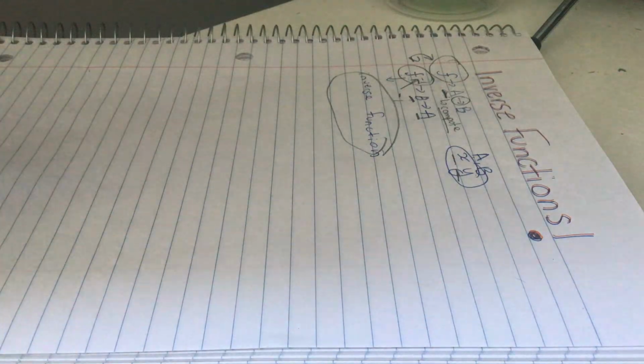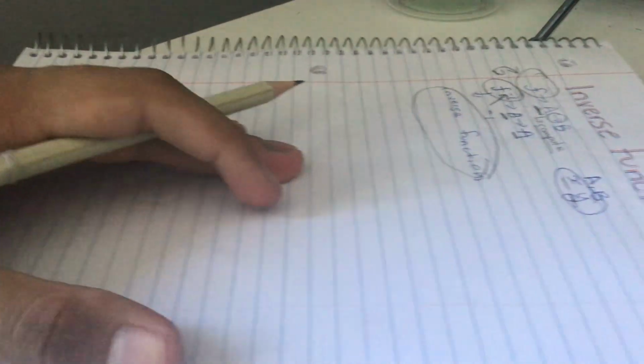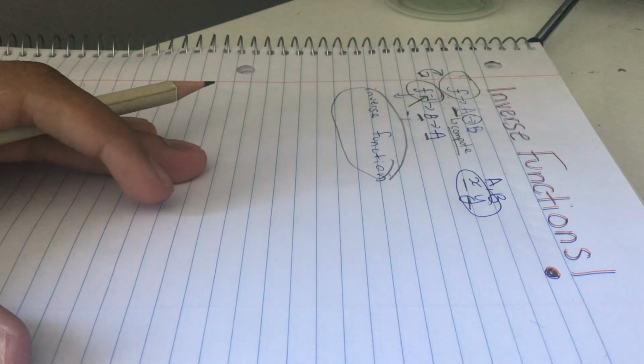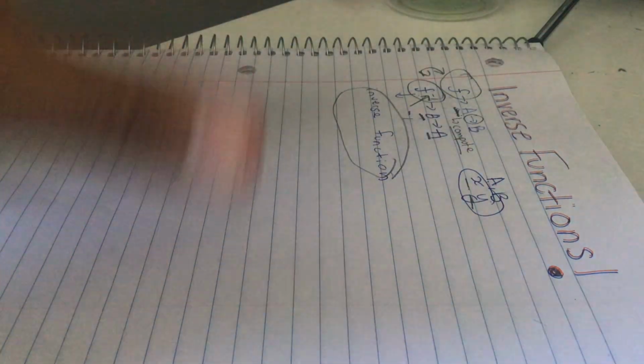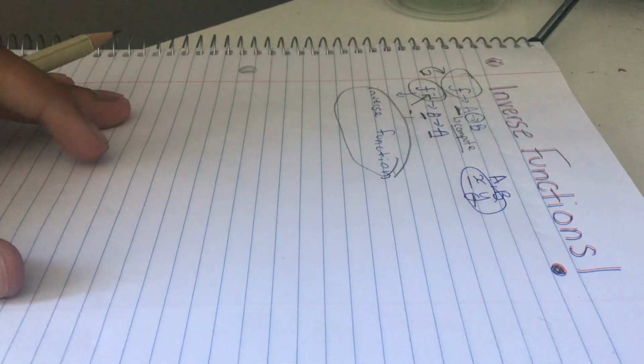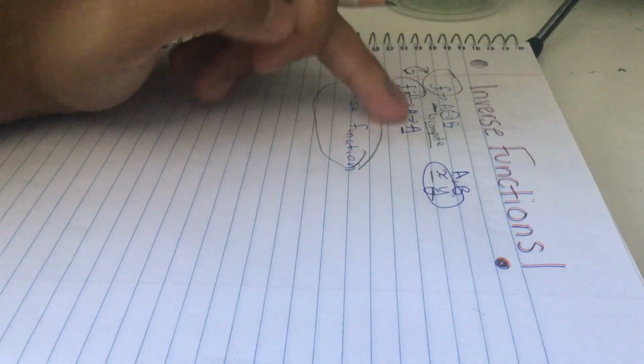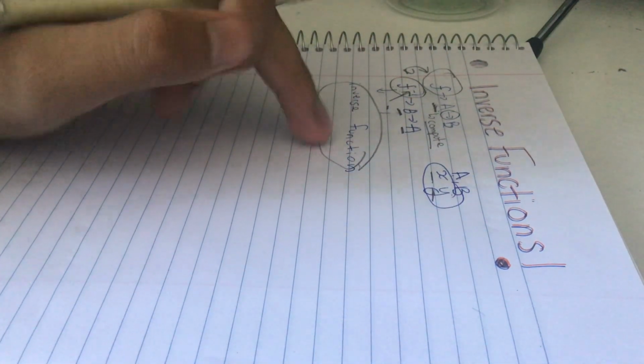So let's look at an example of how we can actually achieve this, and that'll help you understand the meaning of it better. I'm going to keep this up for maybe 2 more seconds, just for you to get notes. All right, let's move on. Let me go ahead and give you a function. This is going to be our regular function, and then we're going to be turning it into our inverse function.